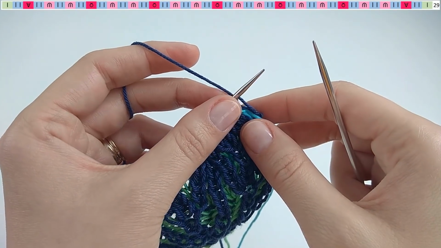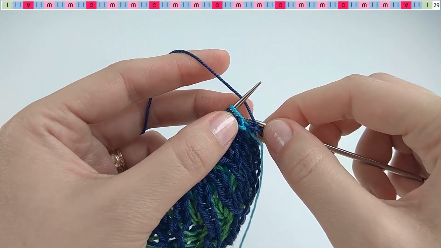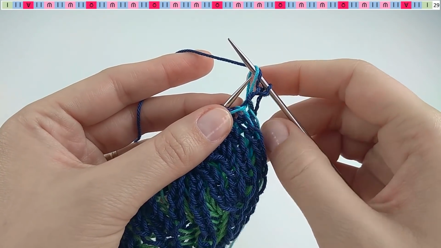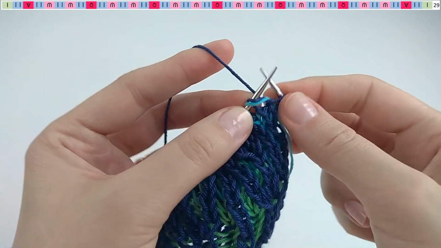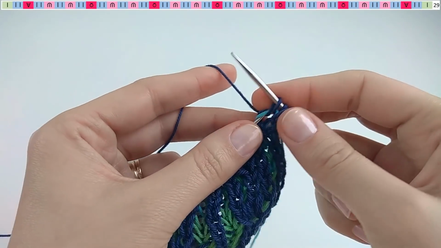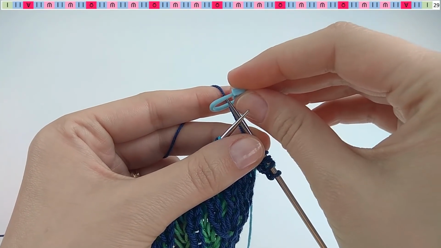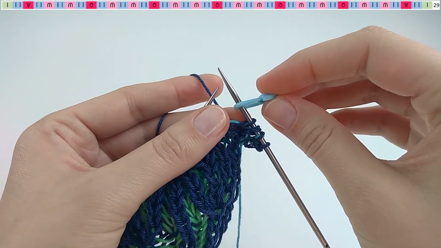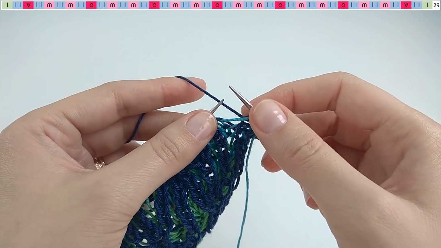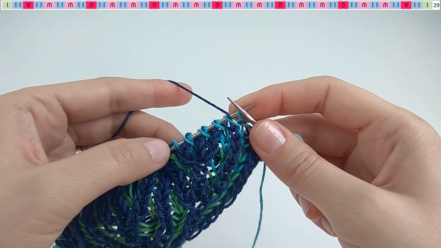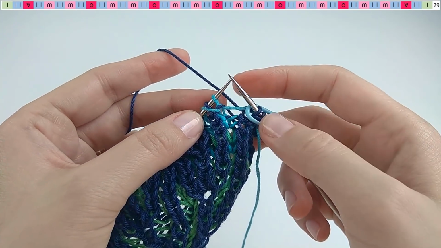Row number 29, knit the edge stitch, slip on yarn over. In the next column, here we do 2 stitches increase, so brioche knit, yarn over, brioche knit. Now I will place a marker because I want to explain to you how the chart works and what a motive means, and I will define every motive with markers of different colors.